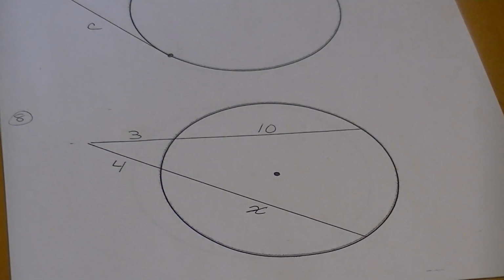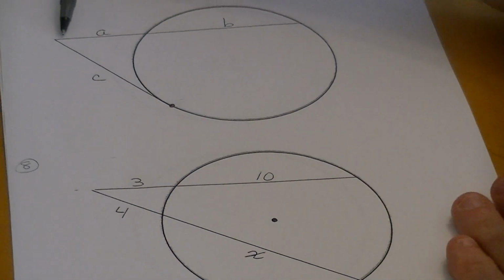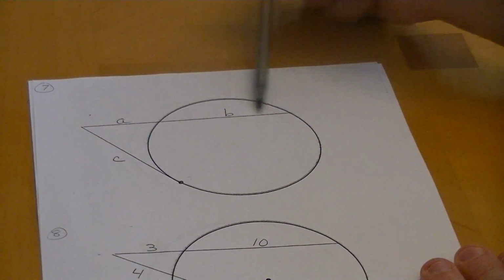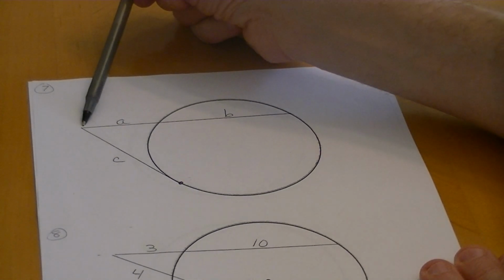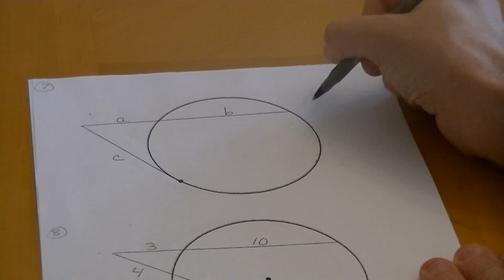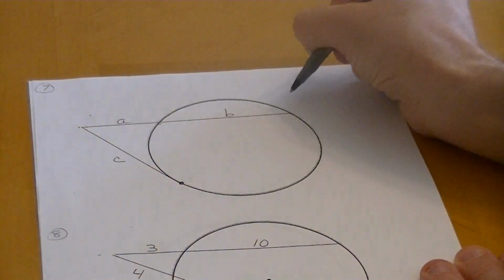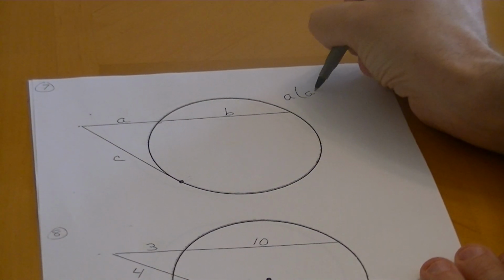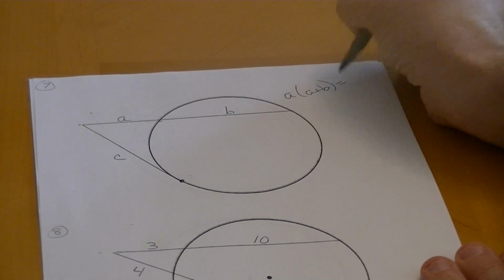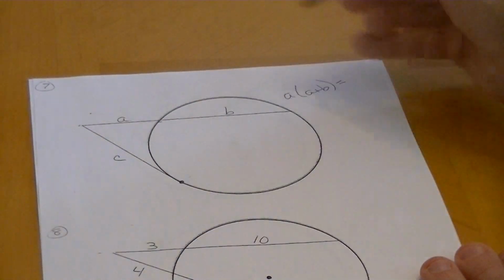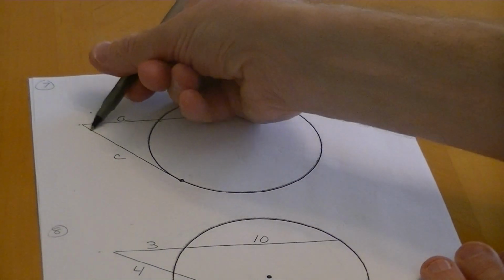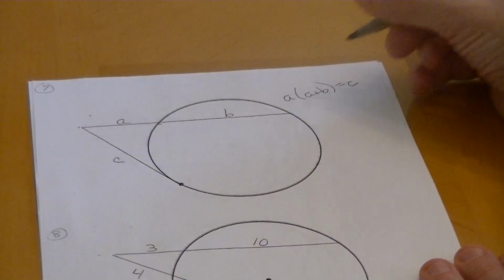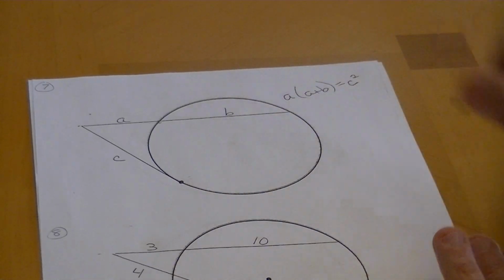It even works if one of them is a tangent and the other one is a secant, and they meet outside the circle. It still works out to be the case that the part on the outside times the whole thing will equal the part on the outside times the whole thing. Well, C is the part on the outside and C is the whole thing. So that just means C times C, C squared.